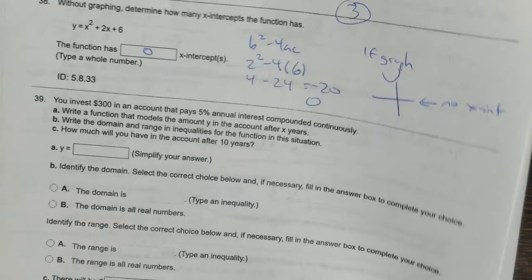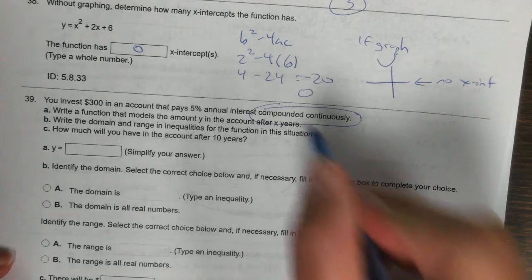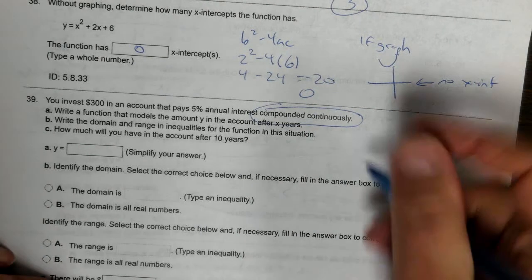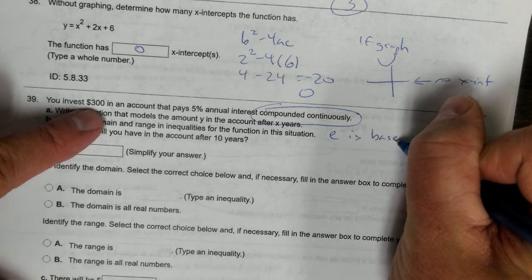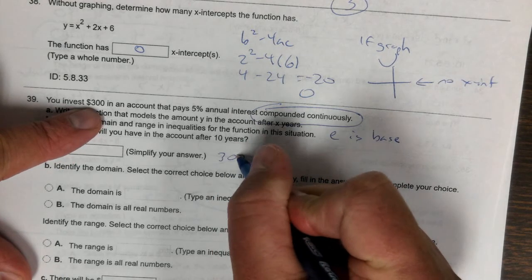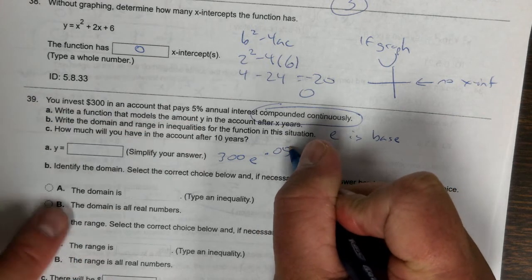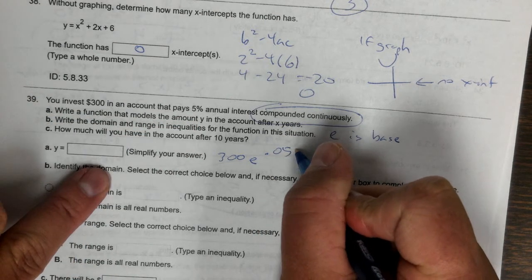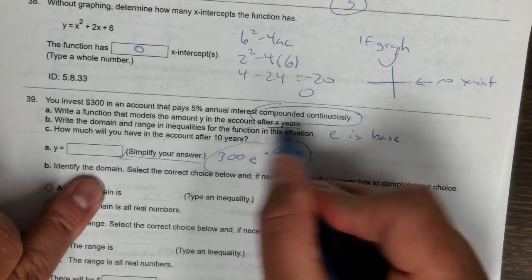Okay. And then for this one, it says continuously compounding, and so that should tell you e is the base. You put your 300 in front, e is your base, and then put 0.05, and then we put x. And that's your formula, which they want after x years.